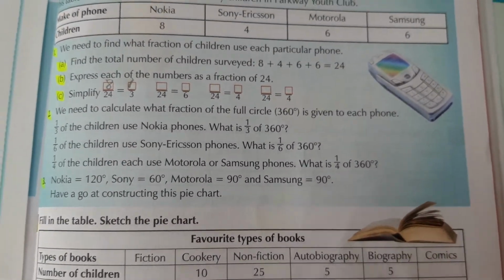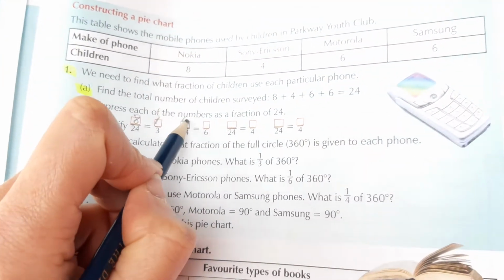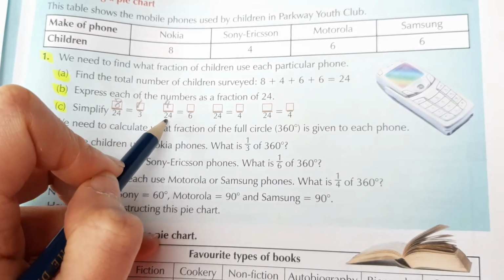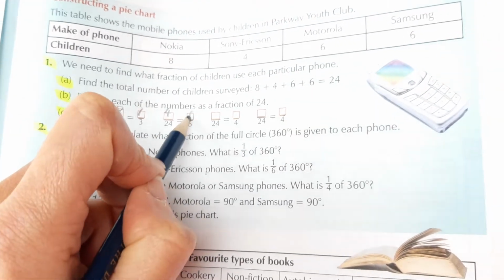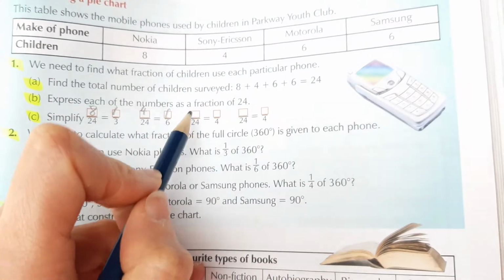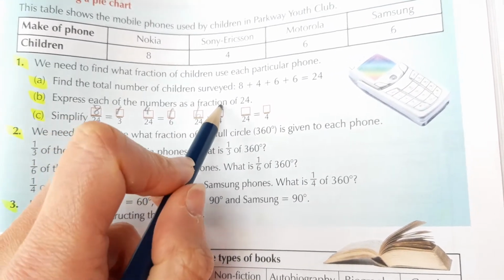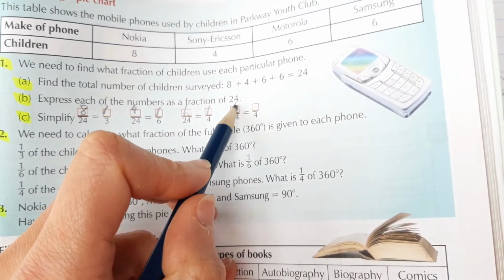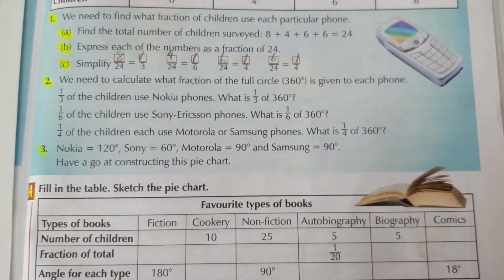The next one was 4 out of 24, Sony Ericsson. So 4 divides into 24 6 times, so that's 1/6. The next one was 6 out of 24, which is 1/4. And the next one is 6 out of 24 again, which is 1/4.